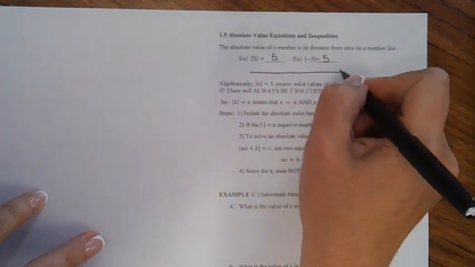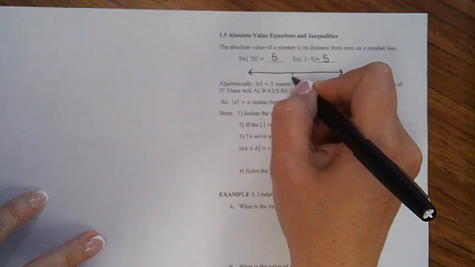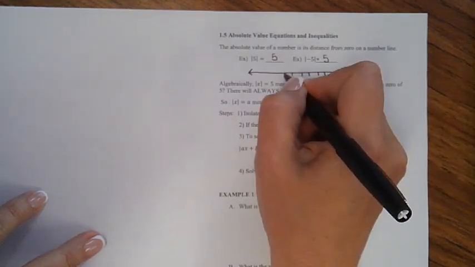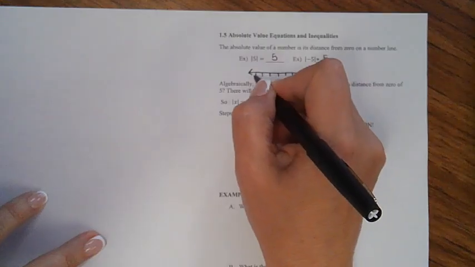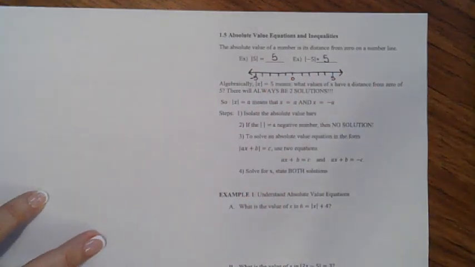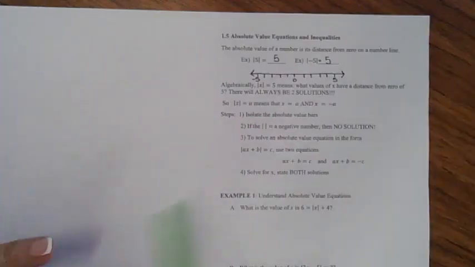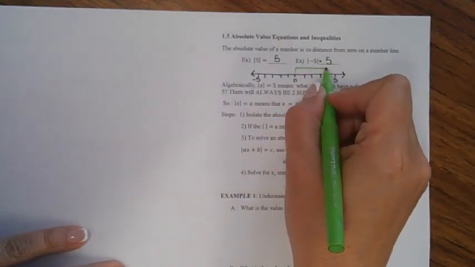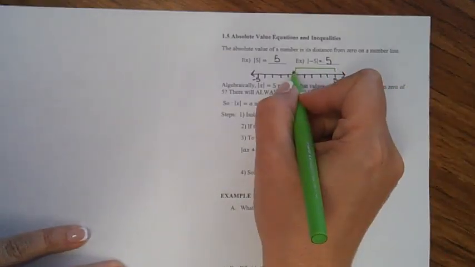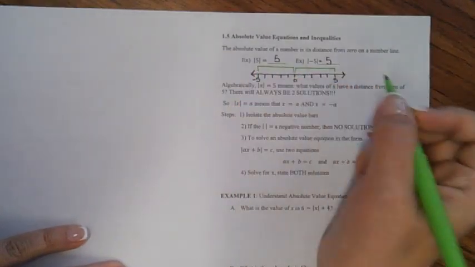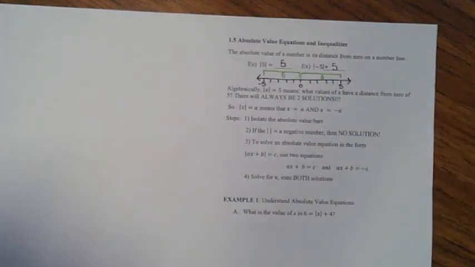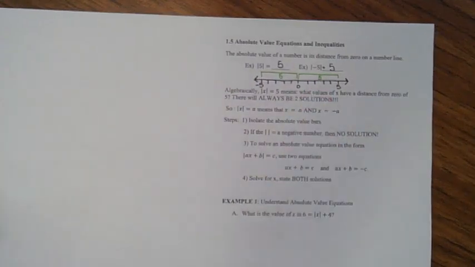Because if we think about this on the number line, 1, 2, 3, 4, 5, absolute value is actually measuring the distance from 0. So how far is it from here over to here, or from here over to here? Well, distance is always a positive amount. Even if you run backwards, you still can't run a negative distance. So that's how absolute value works.